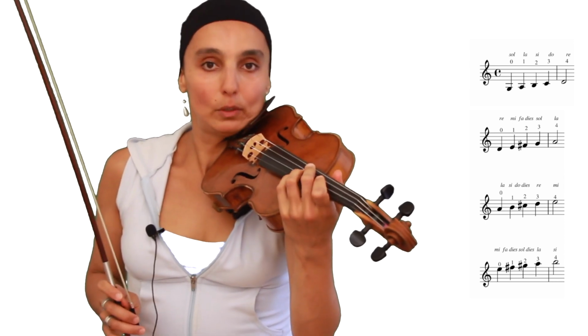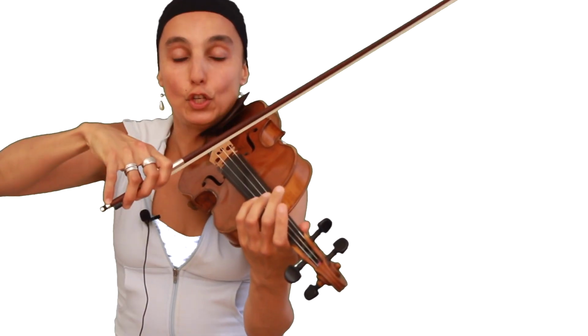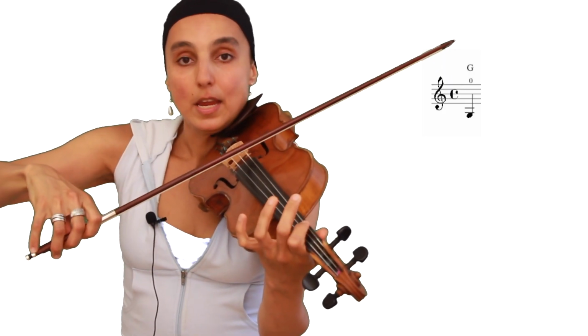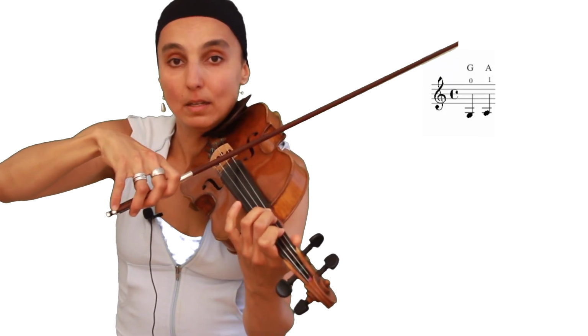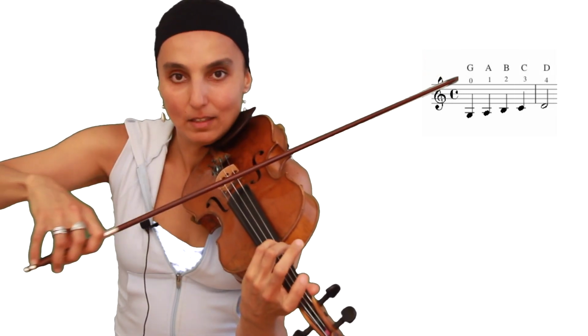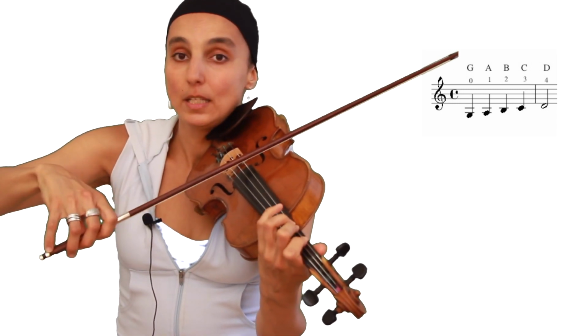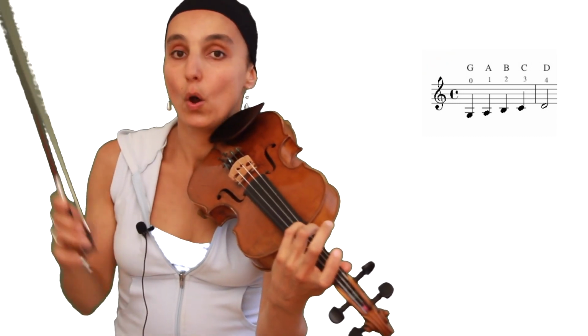Now we're going to learn all the names of the notes, the way people use them in Germany and England and the United States as well. It's G, A, B, C, D, G, A, B, C, D on the G string.